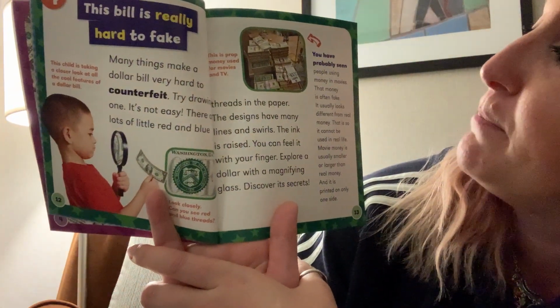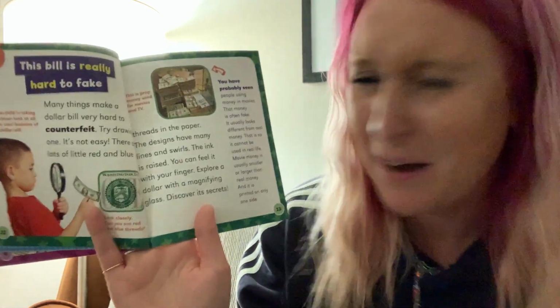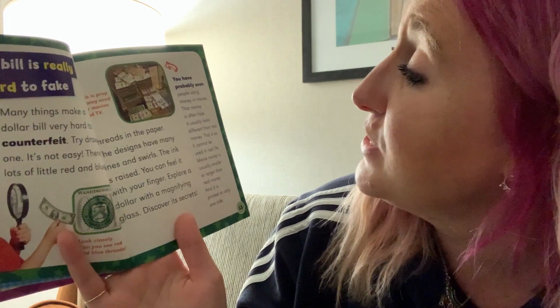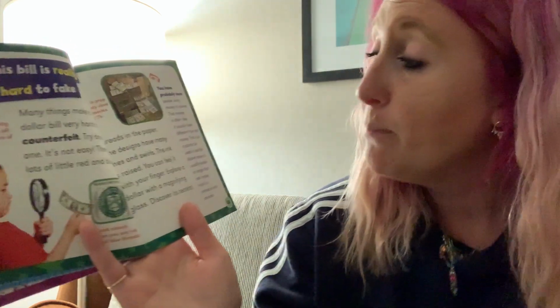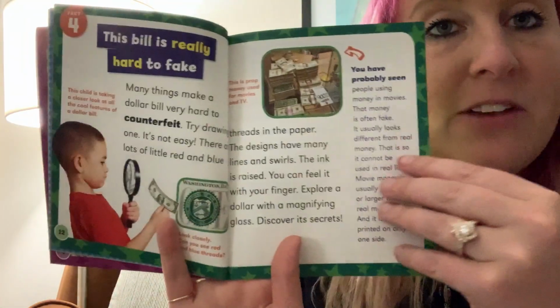You have probably seen people using money in movies. That money is often fake. What? Mind blown. I didn't know the money in movies was fake. Oh my gosh, the money in movies was fake money? It usually looks different from real money. That is so it cannot be used in real life. Movie money is usually smaller or larger than real money, and it's only printed on one side. Oh my gosh, this is so many fun facts.